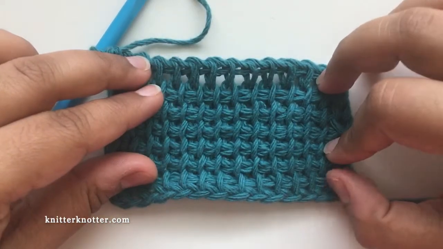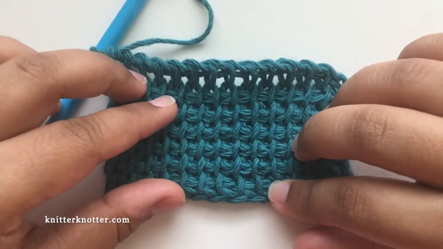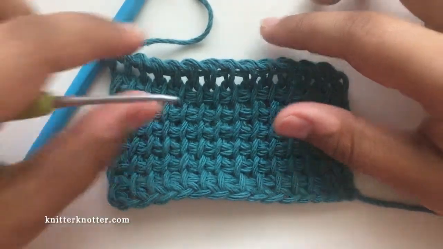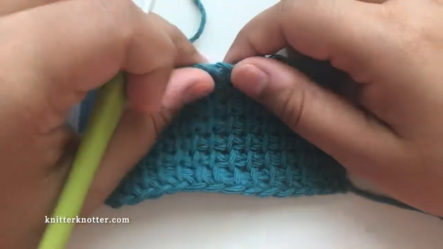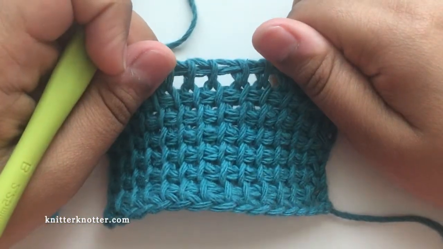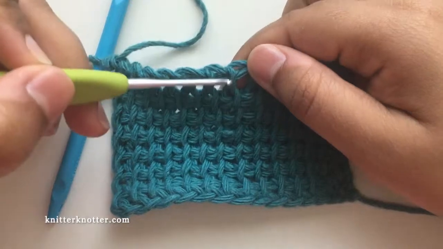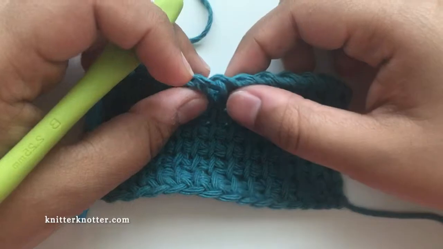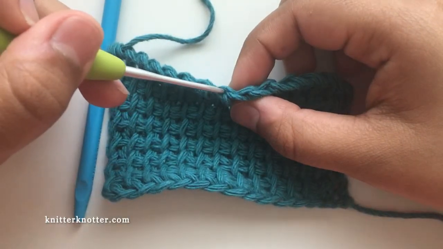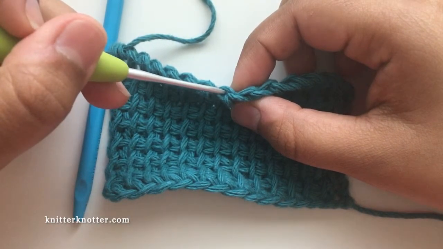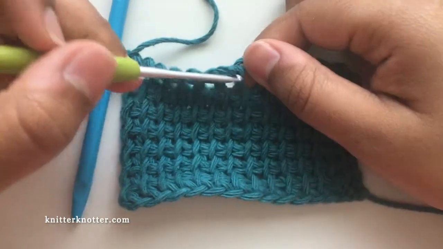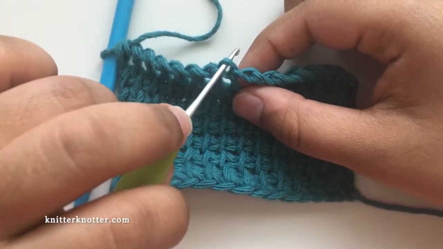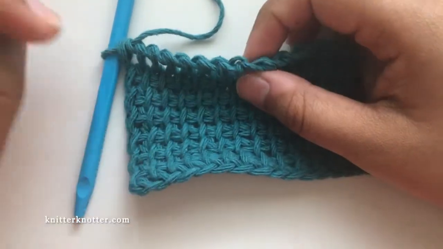To make a back loop increase, you have to identify the loop that you're going to make the increase in. So I'm just going to show you where. You have to identify the back loop of the stitch that you're making the increase in. Say for instance, if I were making an increase at this stitch, I'm going to find the loop that this ends in. So this is the back loop. This is the vertical bar and it ends in this loop. So this is the back loop where we will make the increase. I'm going to show you how to do it.